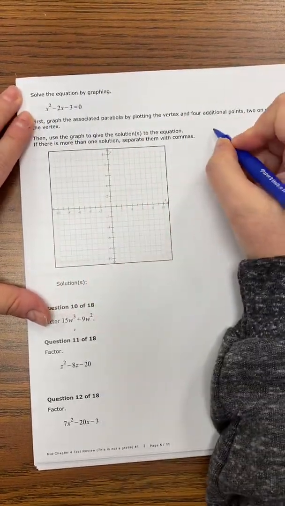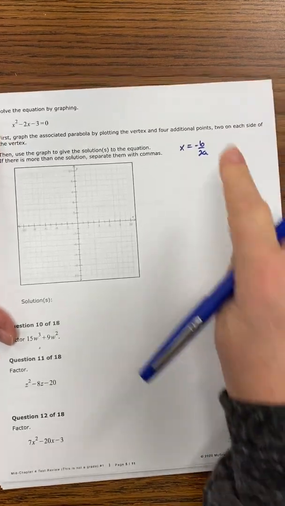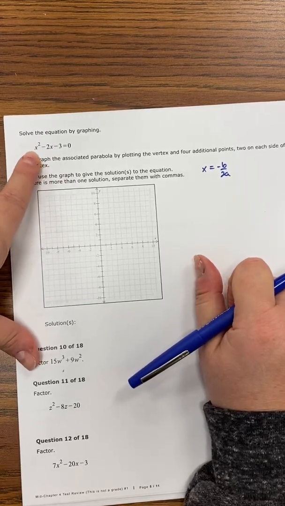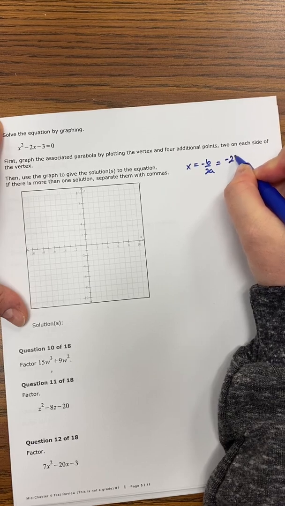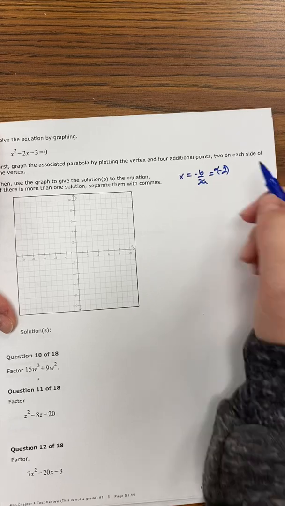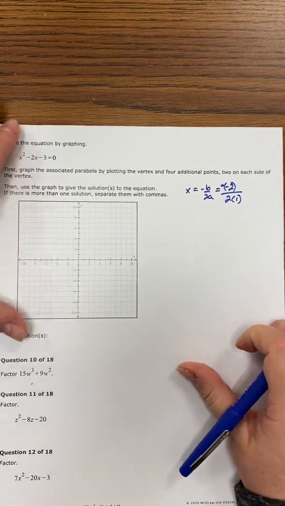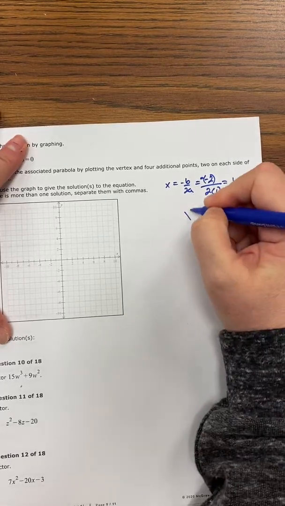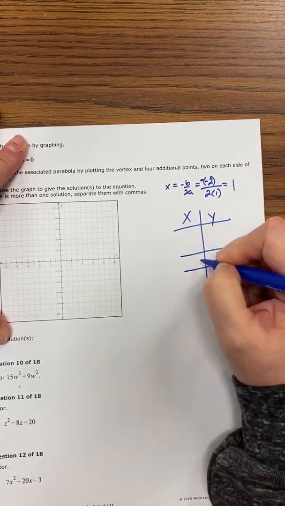So we first find our x coordinate of our vertex, which is that formula. So remember, b is the one in front of x, a is the one in front of x squared. So b is -2, which there was already a negative, so those are gonna cancel. Then over 2 times 1, because it's understood 1 on that one. So now we've got +2 over 2, which is 1. So your vertex x coordinate is 1.